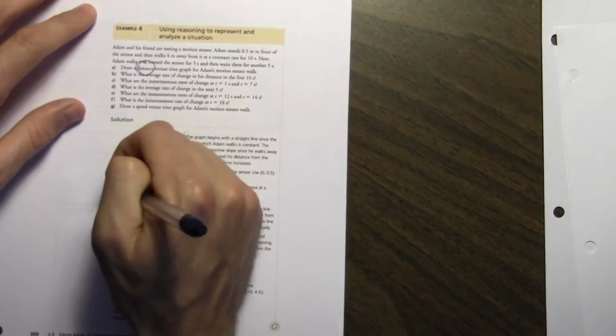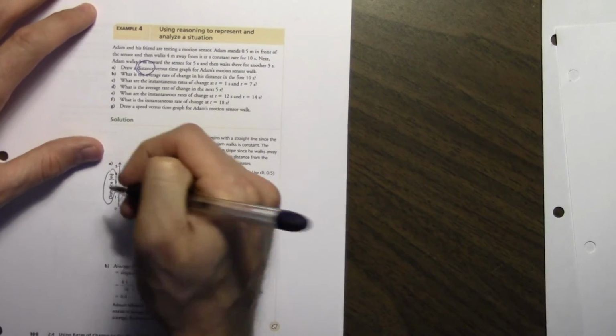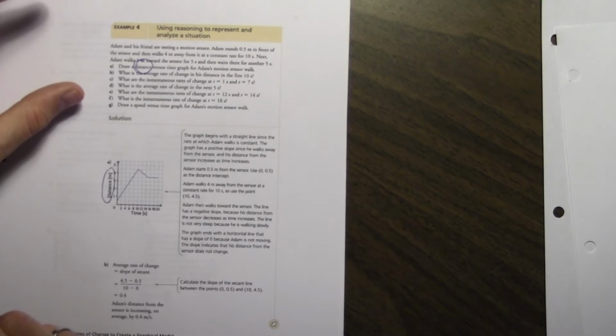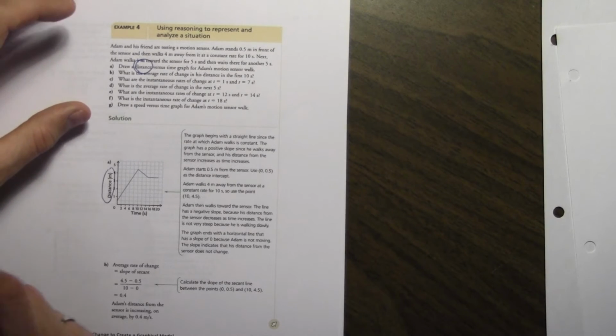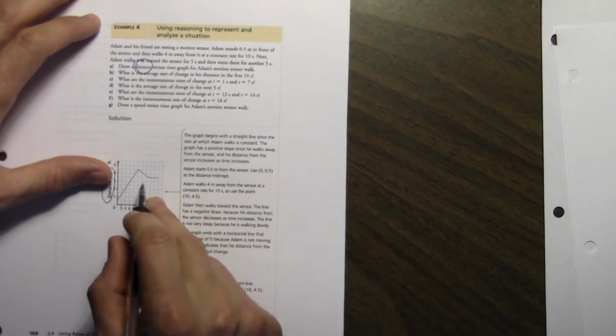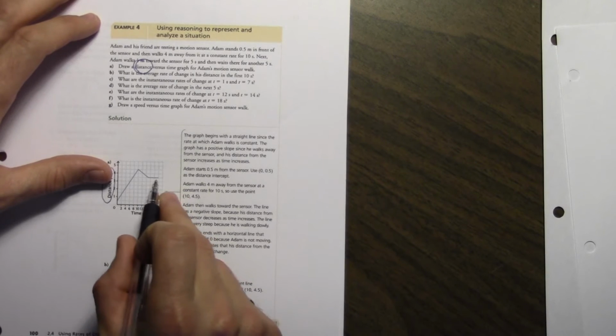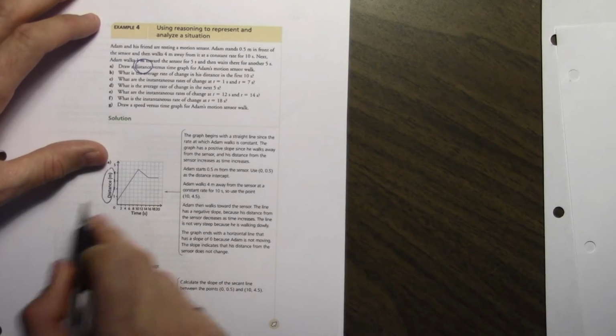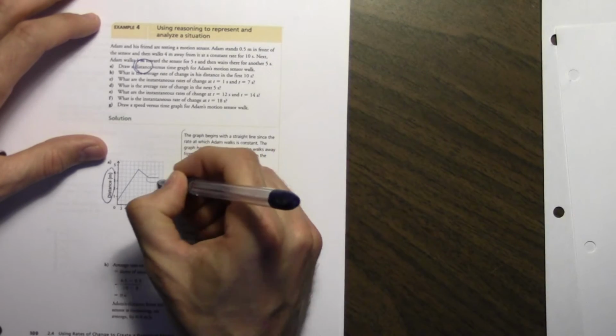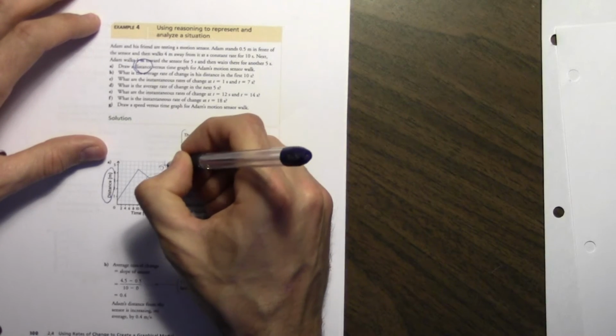Okay, so big difference. They've changed something. They're talking about distance now, so be careful. It's different. Now in this graph, if it's a straight horizontal line, he's not moving anymore. He's standing still because his distance is not changing. So this section here, he is stopped.